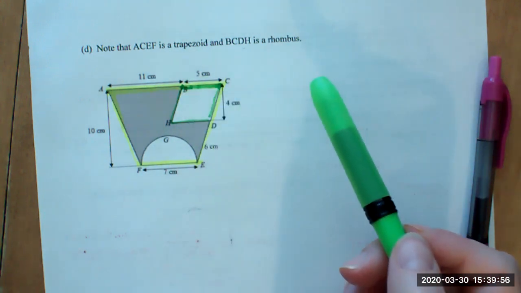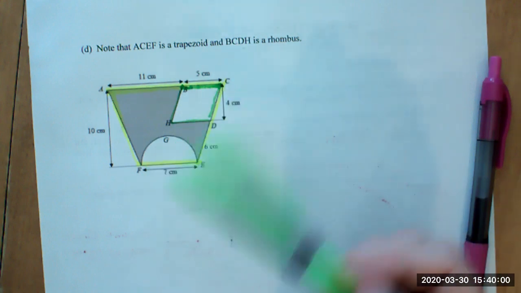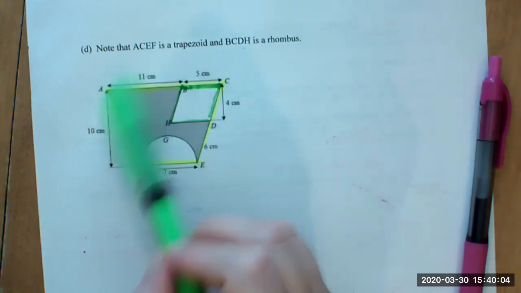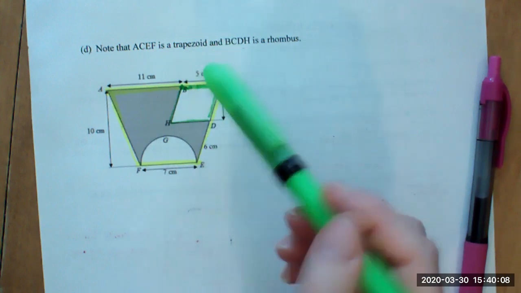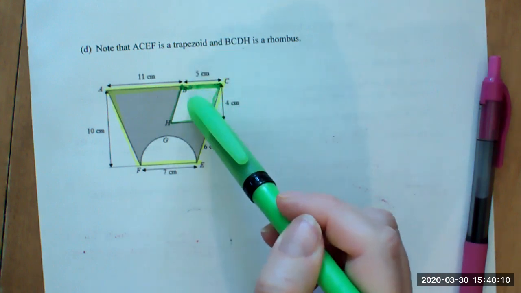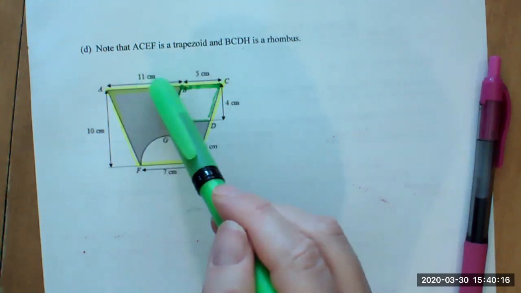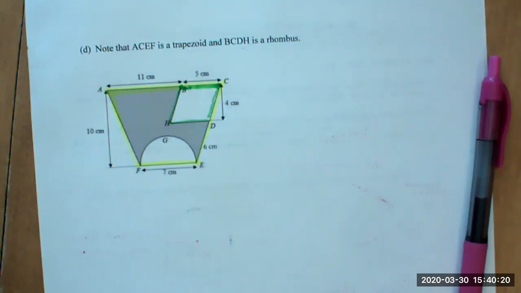So again, think about this before I actually work it out. Maybe pause the video. Think about recognizing we've got a trapezoid here, we've got some cutouts. We have a rhombus cutout, and we have a semicircle cutout. So what could I do to figure out what the area is of the shaded region? Okay, that's what you should be thinking about. What could I do to figure that out?